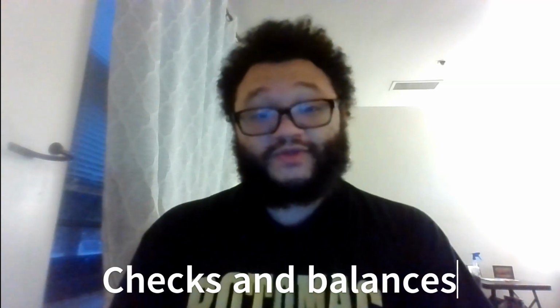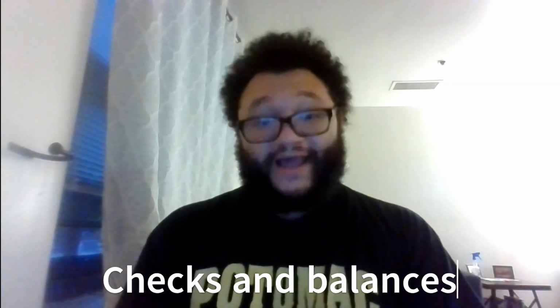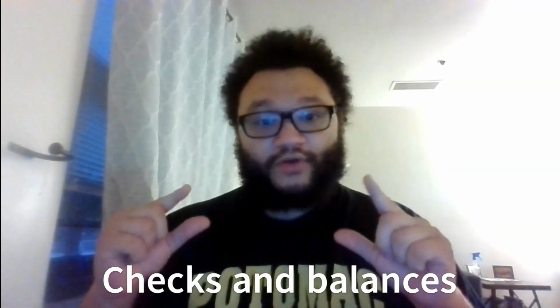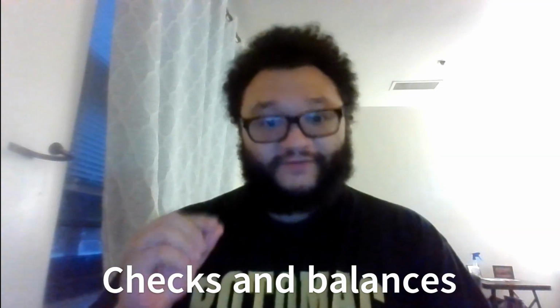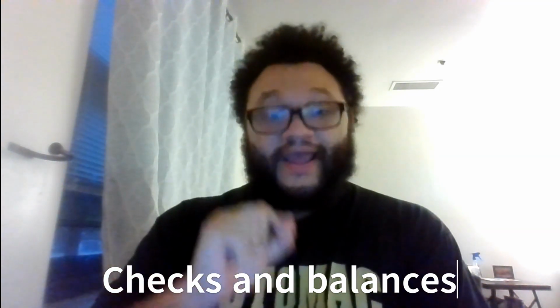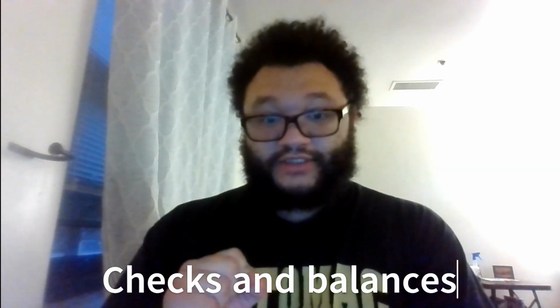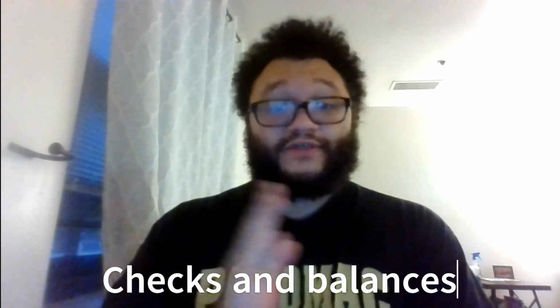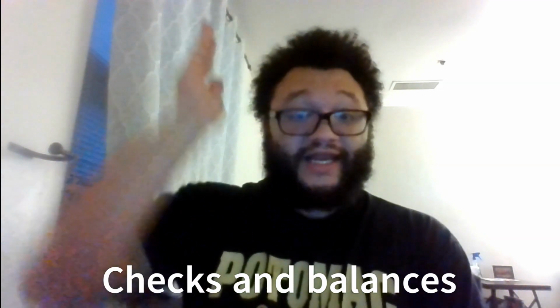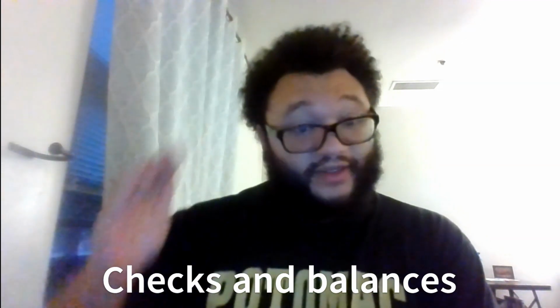So the difference between the two is that with checks and balances, we're still looking at the idea that there are three branches. But more specifically, it's the idea that each branch of the government has specific powers that limit the powers of the other two. So the legislative branch has certain powers that limit the executive and limit the judicial.